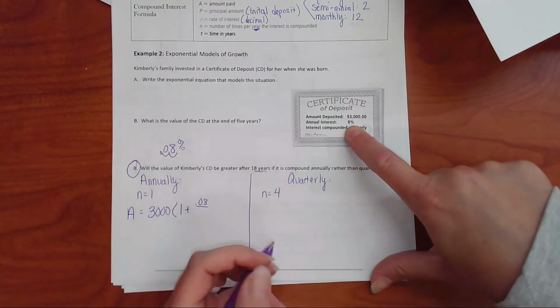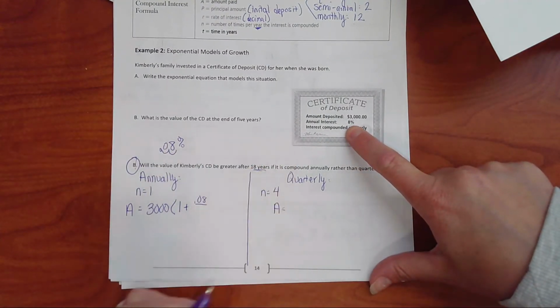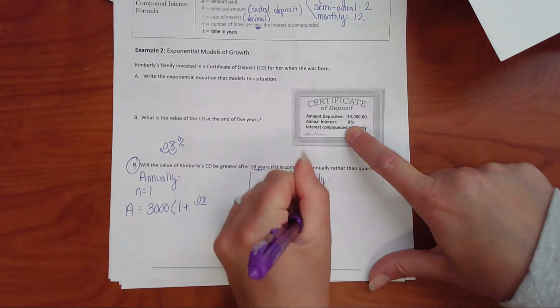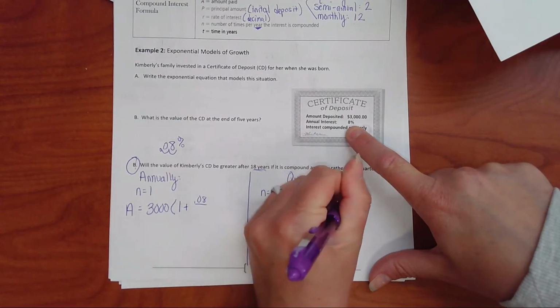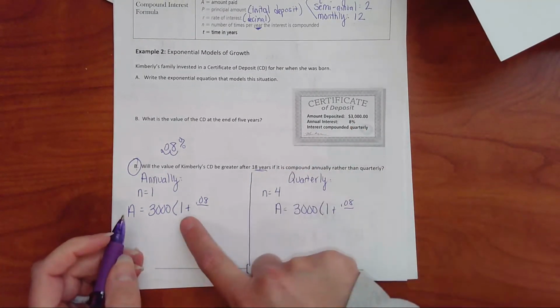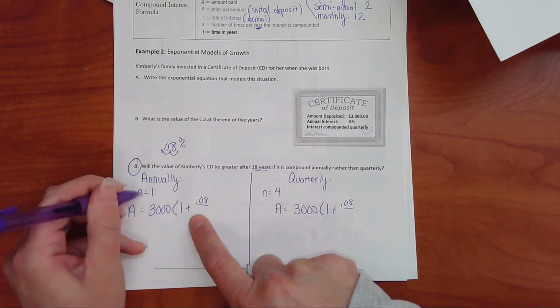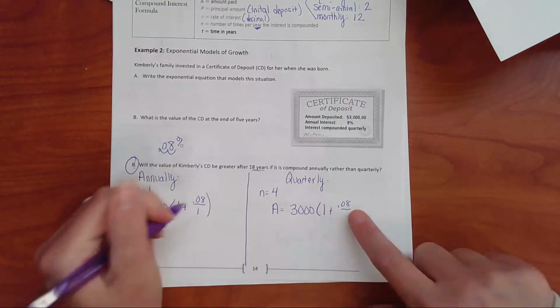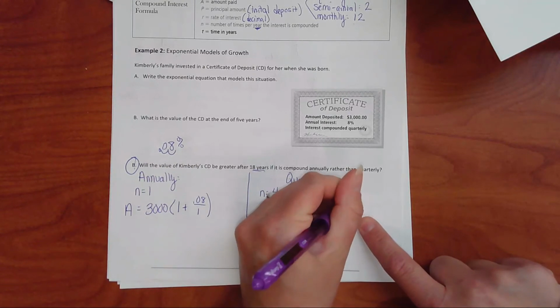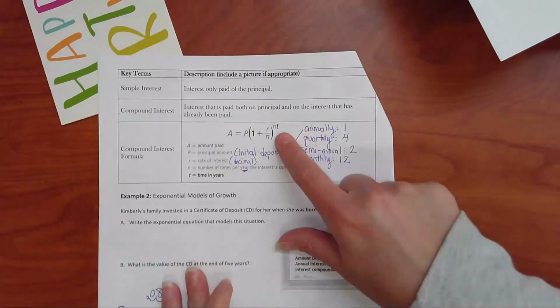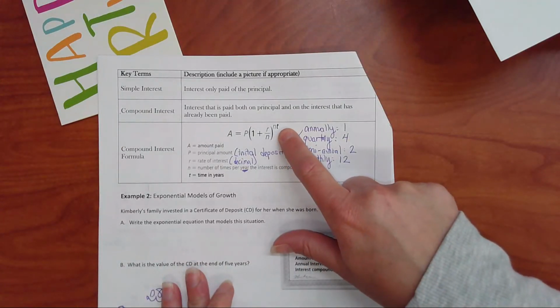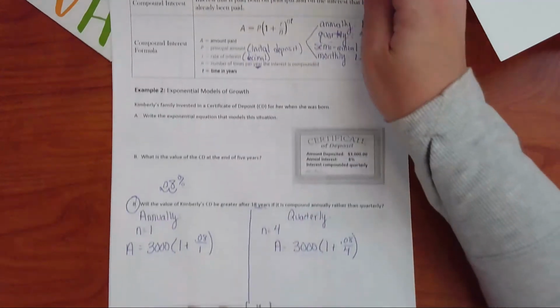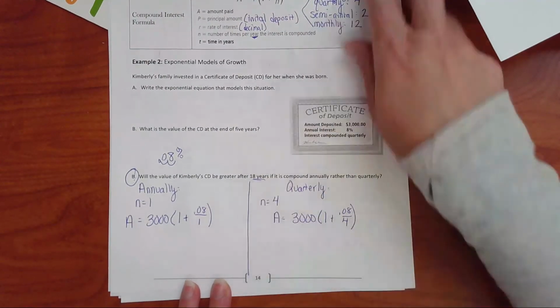Now remember, this one is going to be the exact same thing at this point: 3,000, 1 plus 0.08 over N. This one has an N of 1, this one has an N of 4. And then it's raised to the N times T power. Our time for these is 18.